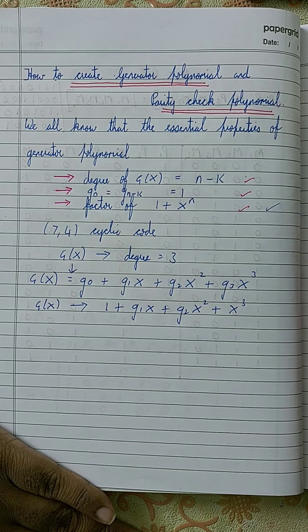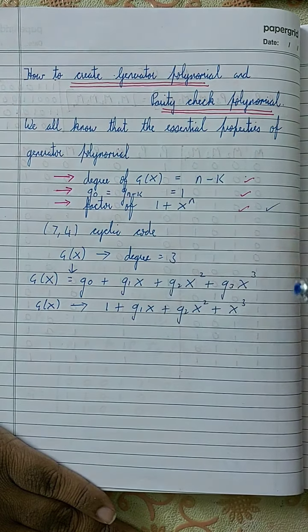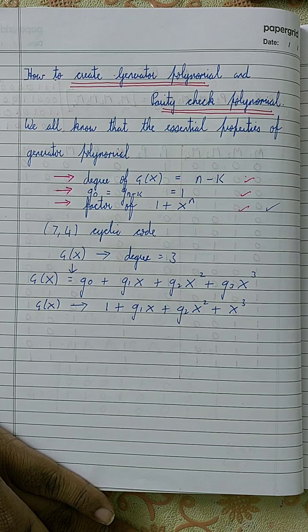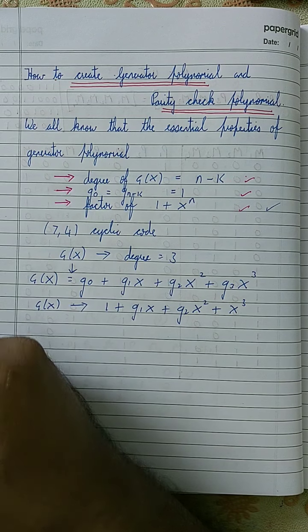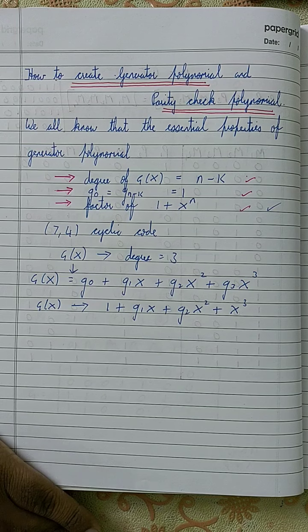That is where the third property comes into the picture. That is, g of x must be a factor of 1 plus x raised to n. Here the value of n is 7, which means g of x is a factor of 1 plus x raised to 7. What is the meaning of factor? Factor of x raised to 7 means if you divide this by g of x, you won't get any remainder. The remainder is 0. That is the meaning of factor.